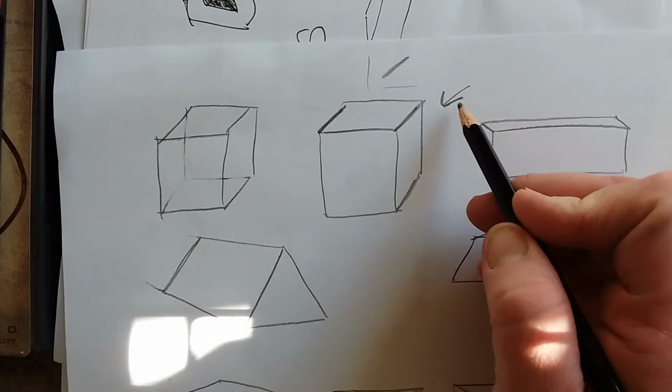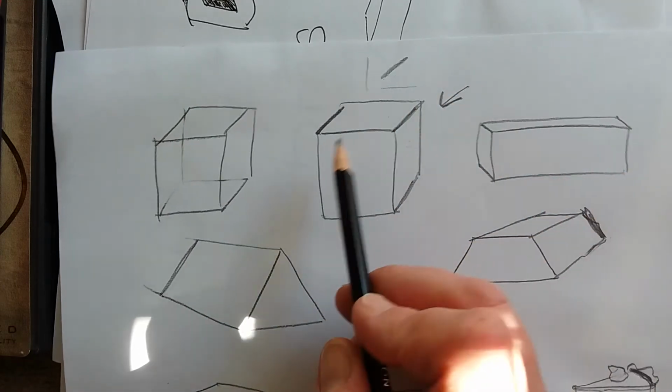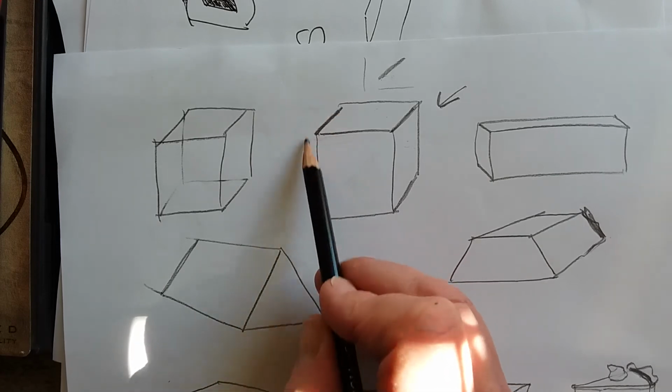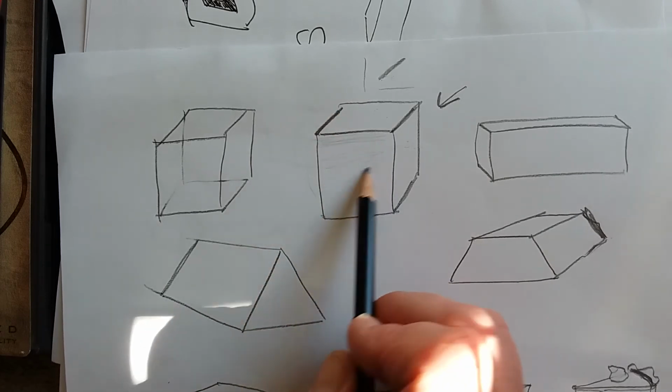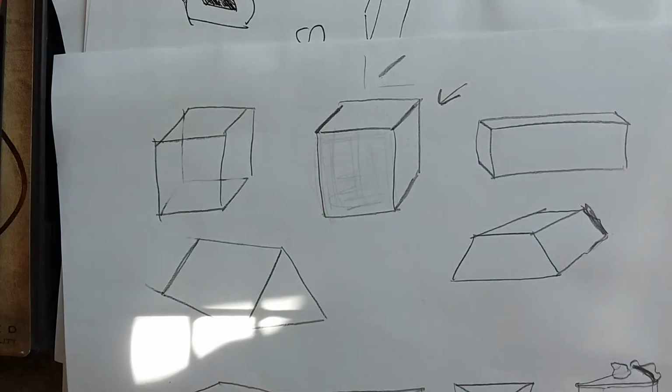Let's say if the light was coming from the right, this would be light. And you could decide maybe both of these would just keep white and then just do the darkest side might be over here away from the light. Maybe just a medium here over the whole surface. Maybe just kind of lightly shade in the whole surface.